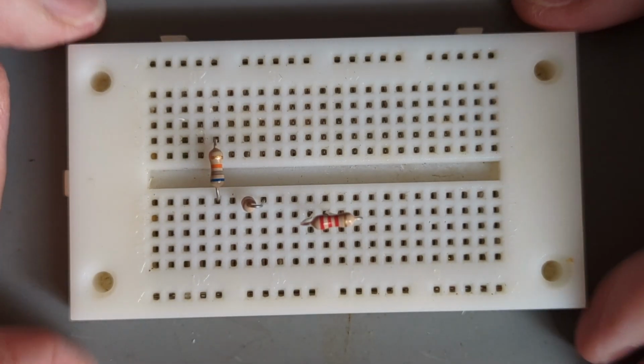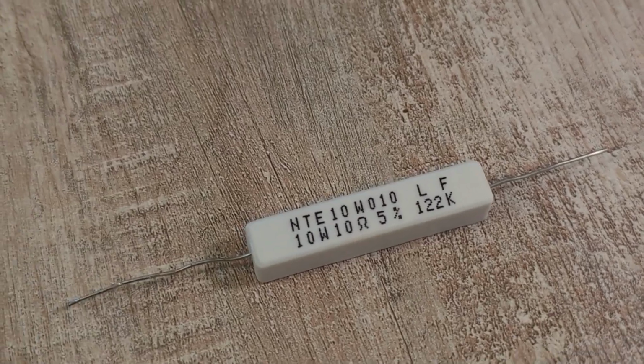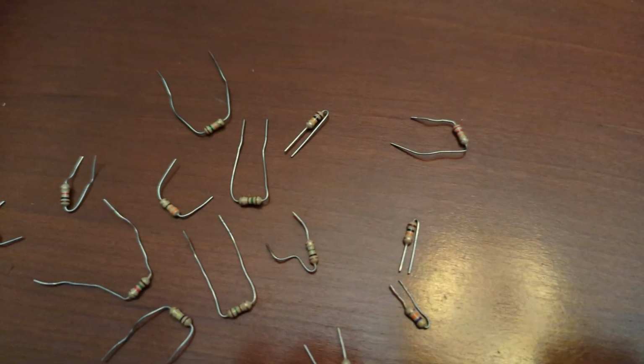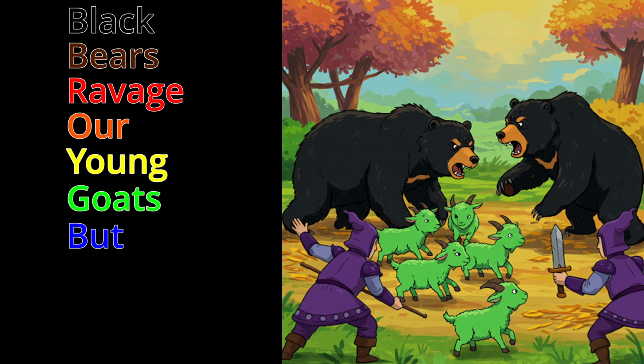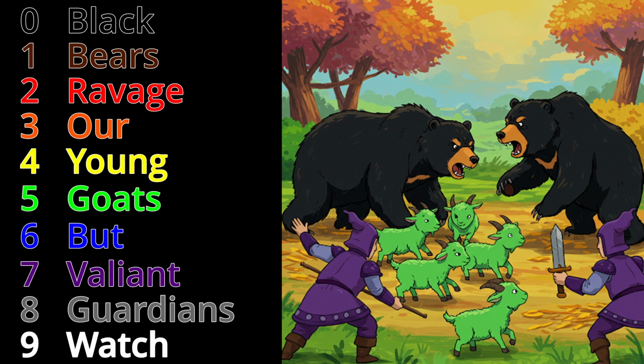If you want to know the value of a resistor just by looking at it, the big ones will just print directly on the resistor what the value is, but smaller ones will use a color code. There's an easy mnemonic to remember the order. Black bears ravage our young goats, but valiant guardians watch. Conveniently, the first word being black also means the first color is black, which corresponds to 0. After that, we just count up the digits. Brown, red, orange, yellow, green, blue, violet, gray, and white being 9.